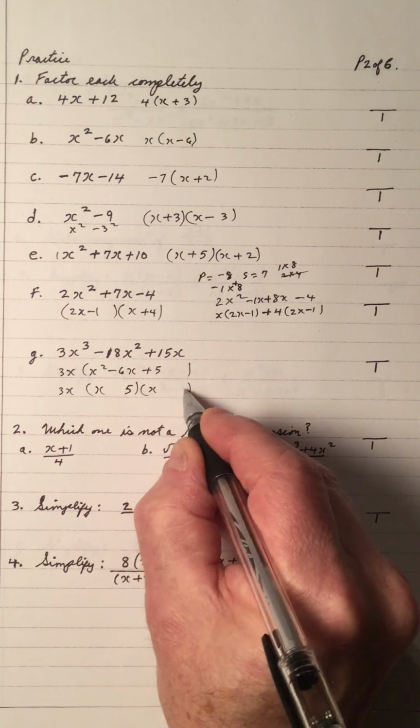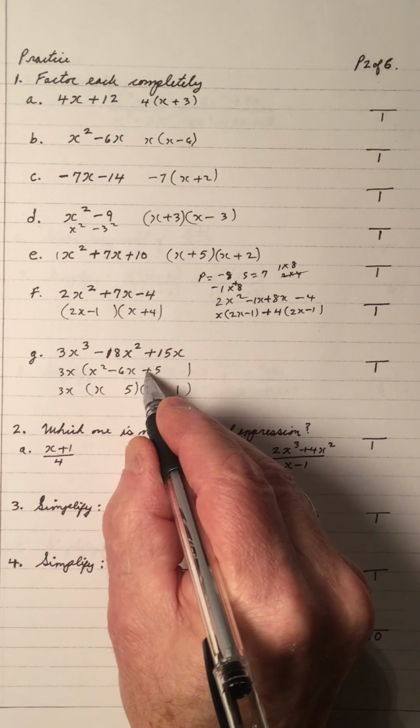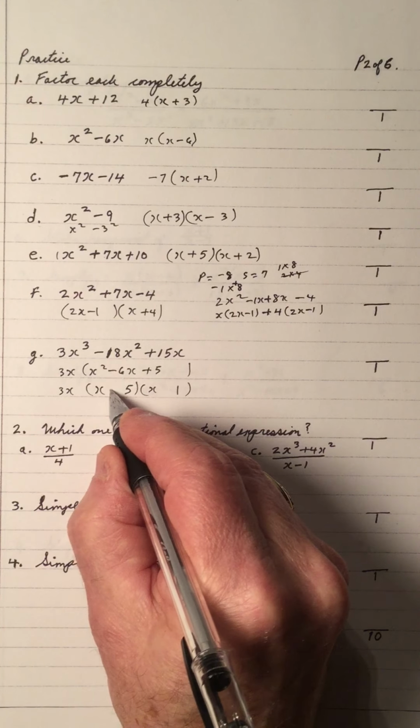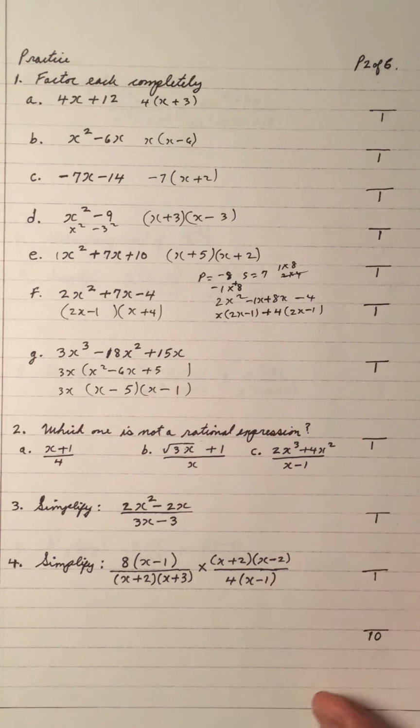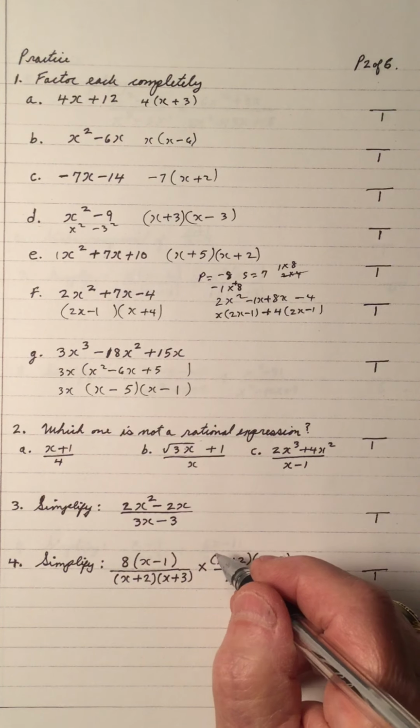Factors of 5 are 5 and 1. Multiply to give you a positive and add to give you a negative. Must be 2 negatives. Perfect. Give yourself another score. Number 2, which one is not a rational expression?